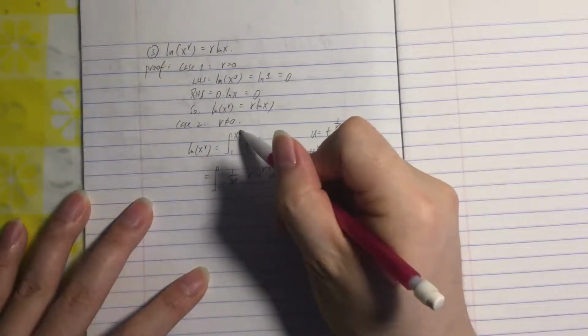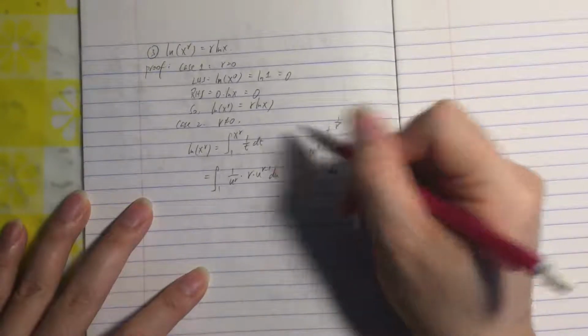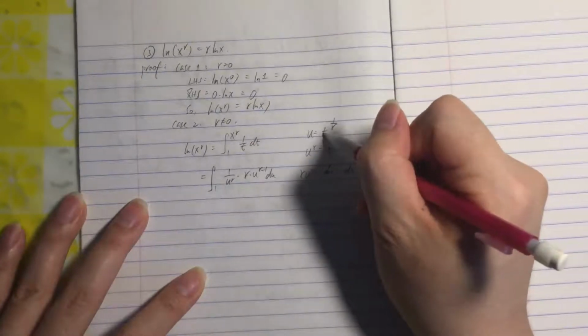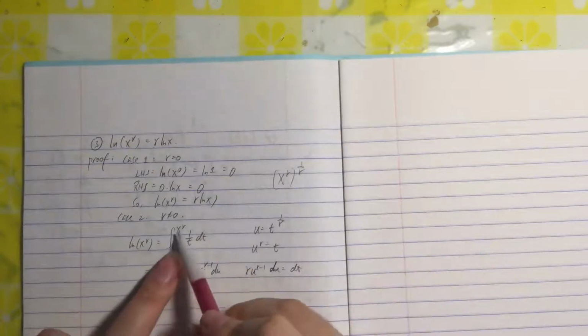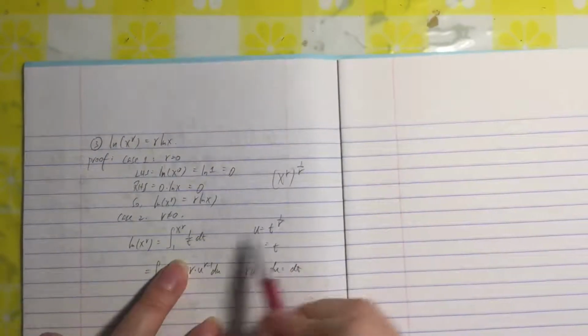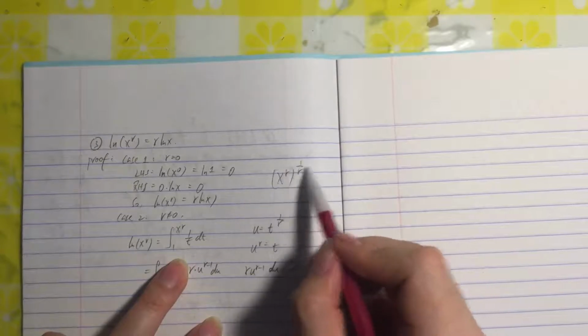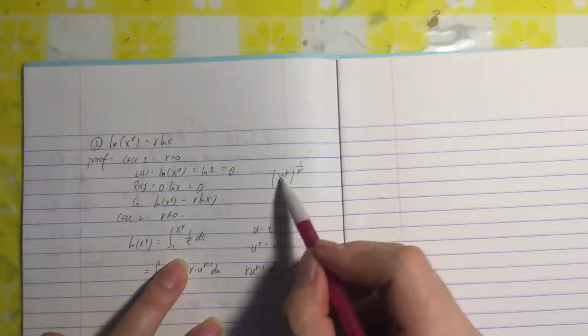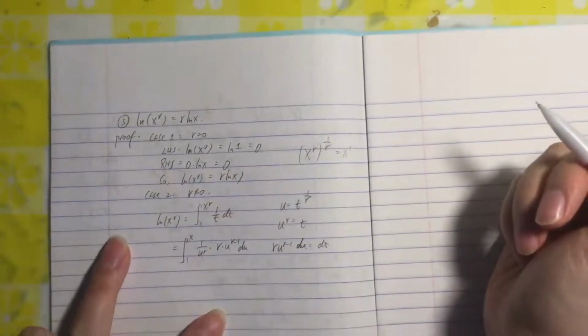If I plug in x to the power r for t, I get x to the power r raised to the power of 1 over r. These two cancel. We get x to the power 1, which is x. That's the upper limit.